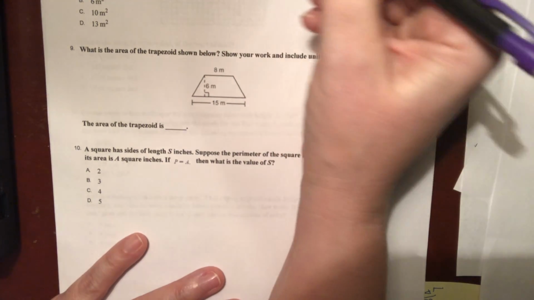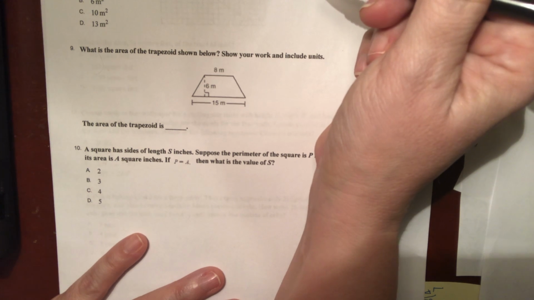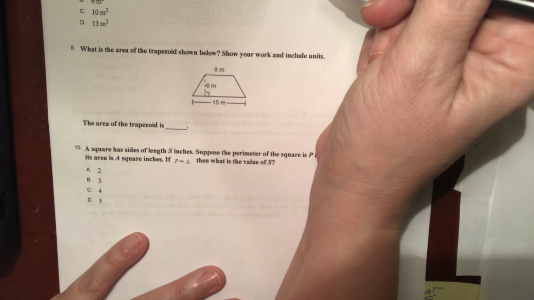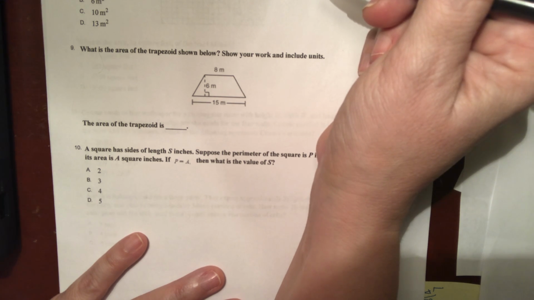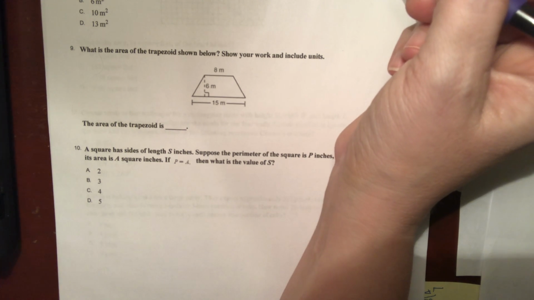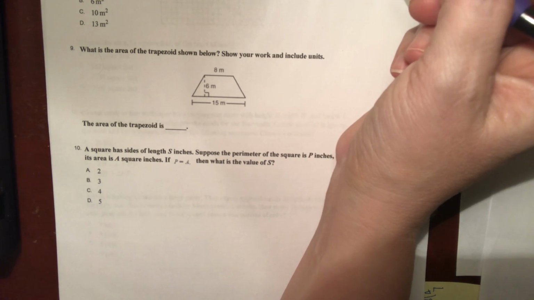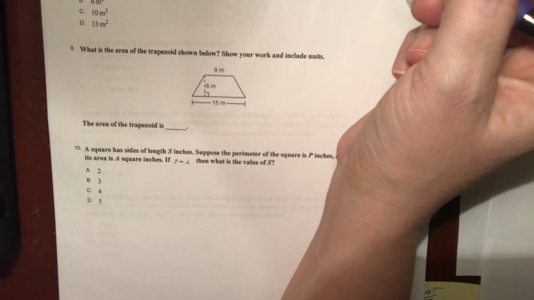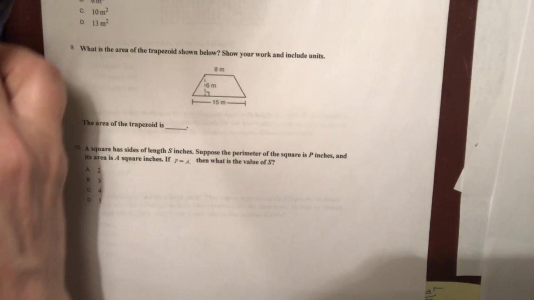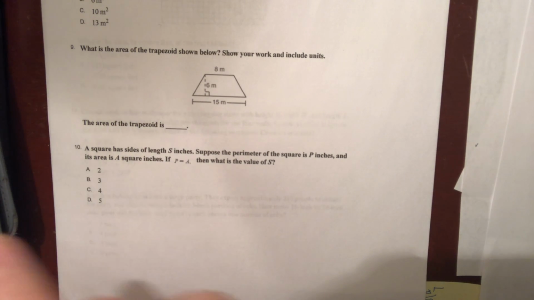In this case, we don't really know the height. So a sneaky way of doing this is working backwards, which I guess is what they want you to do.